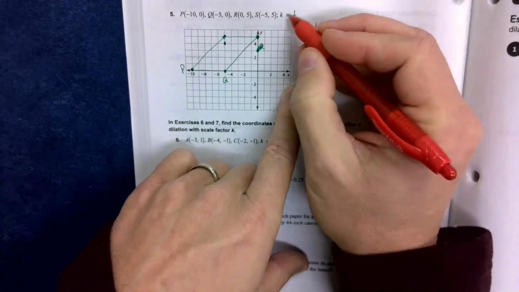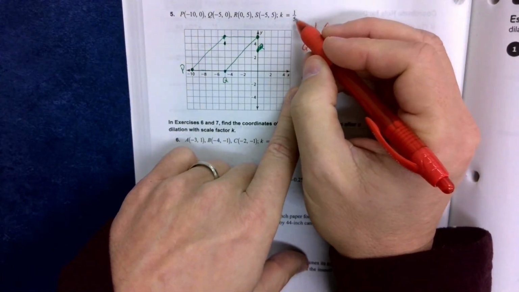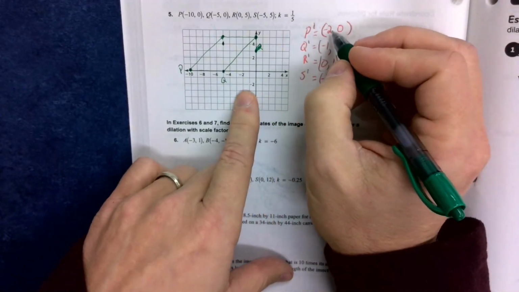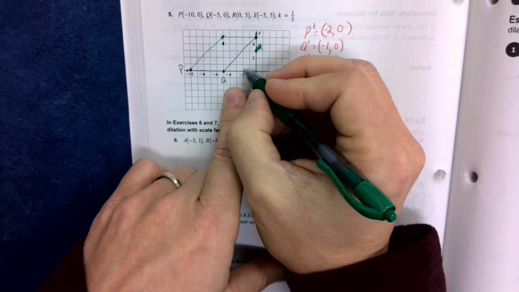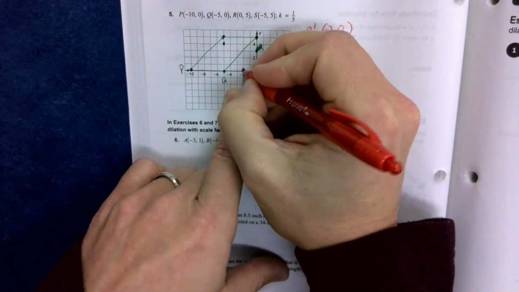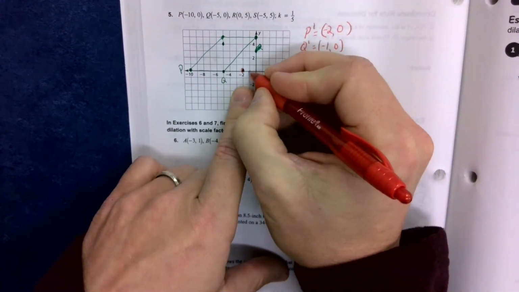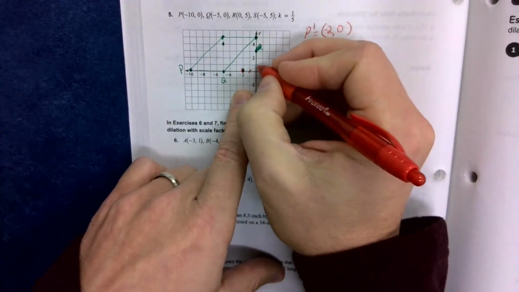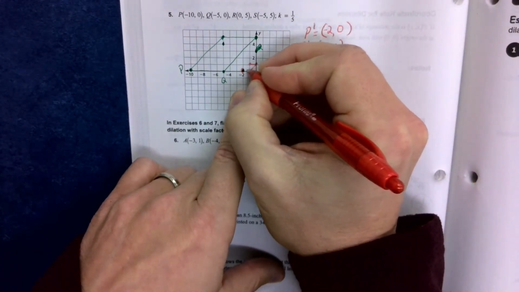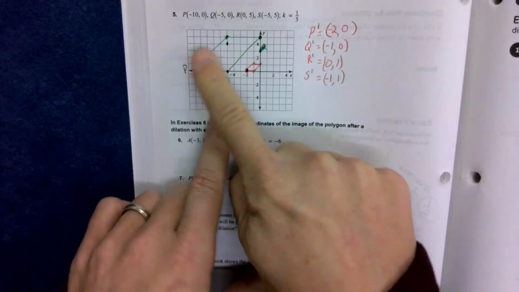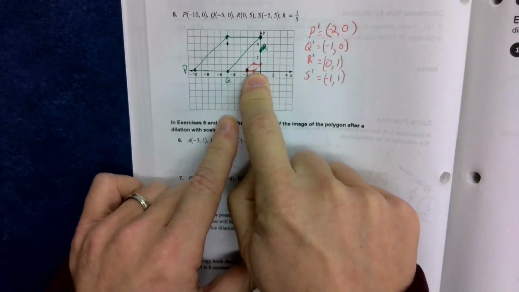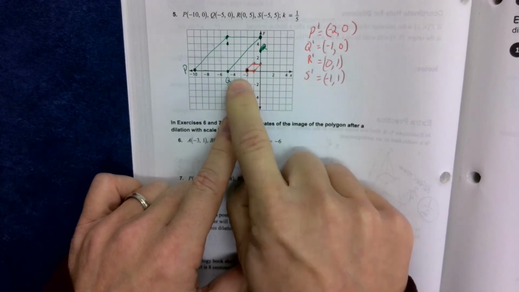Because again, we're just taking all of them and multiplying it by 1/5 or dividing by 5, whichever way you mentally want to think about that. So now P prime becomes negative 2, 0. Let me do it in red, since this is my new one. Negative 1, 0, 0, 1, and negative 1, 1. And it's obvious that you can see that this one has been shrunk down, and it is 1/5 there.